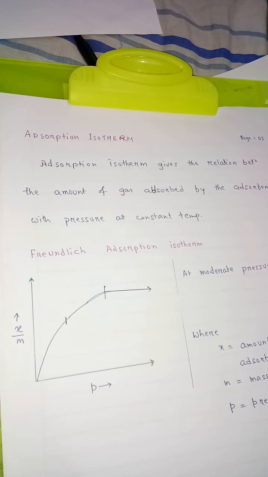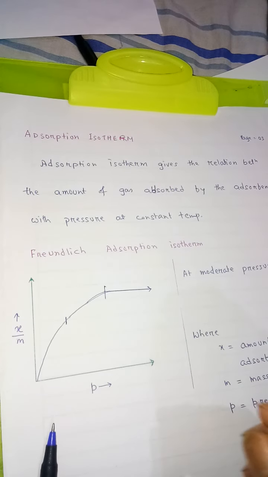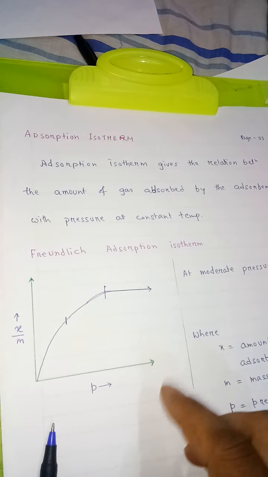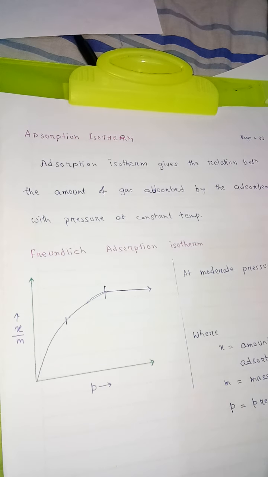Means, when you increase the pressure, the adsorption is going to be high. If a gaseous substance is there and you increase the pressure, the amount of gas adsorbed will be high at constant temperature. That relation between how much of a substance is going to be adsorbed is given by your adsorption isotherm.